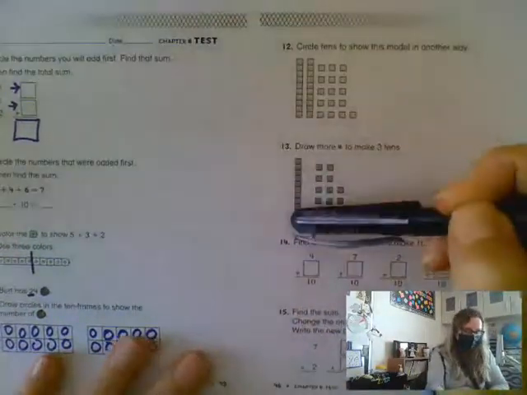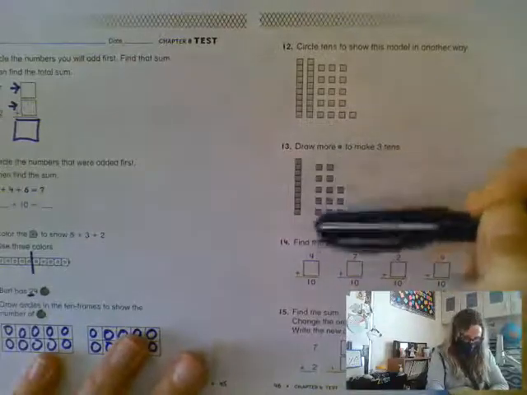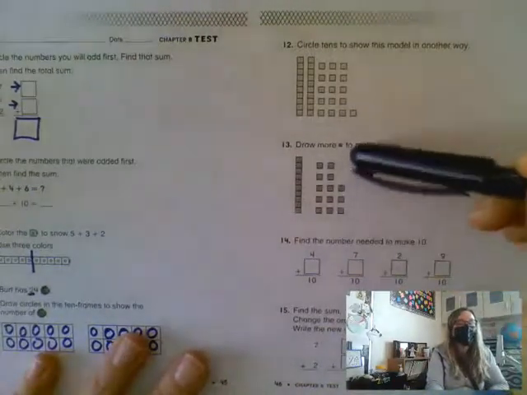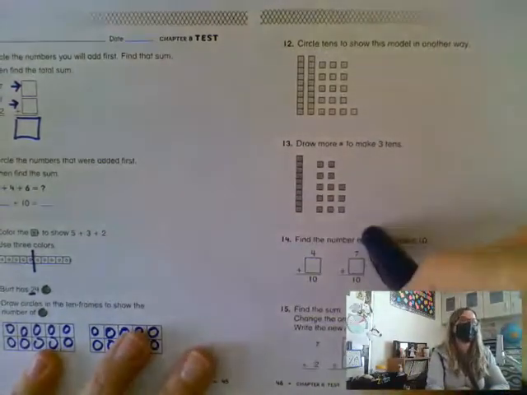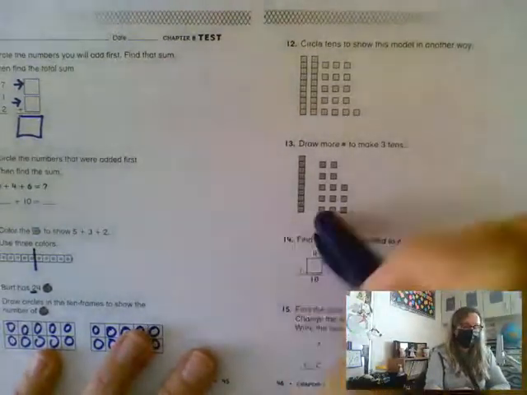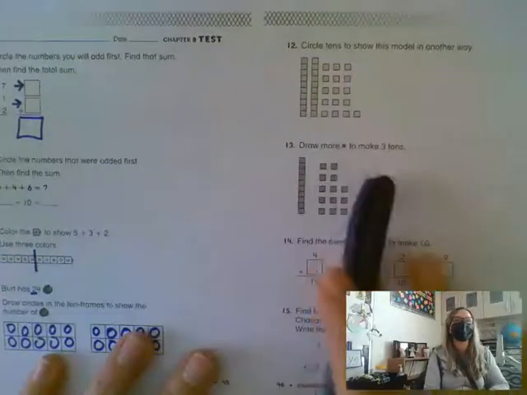All right, for number 13, they want there to be 3 10s. So you need to, there's 1 10. You need to count up and get 2 10s. And then you might have to draw more cubes to get to the third 10. So you need to show 3 10s, okay? So it says draw more cubes to make 3 10s.